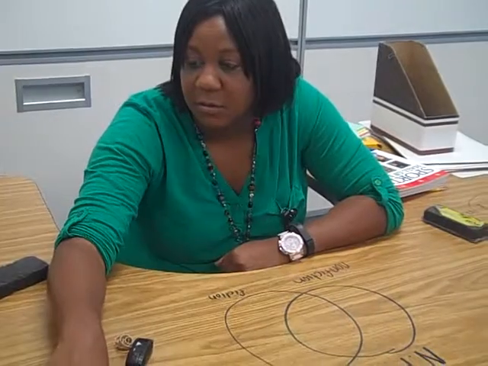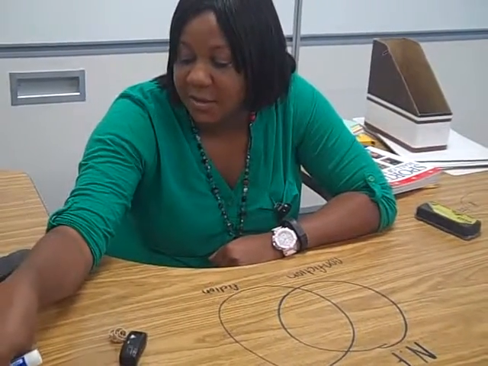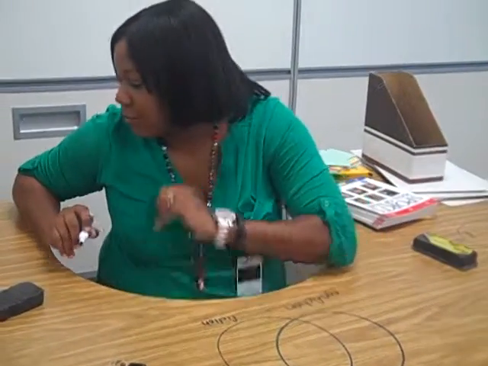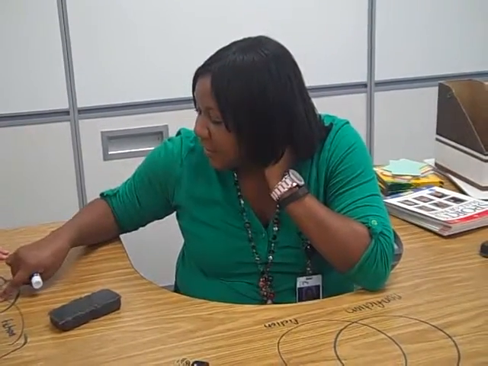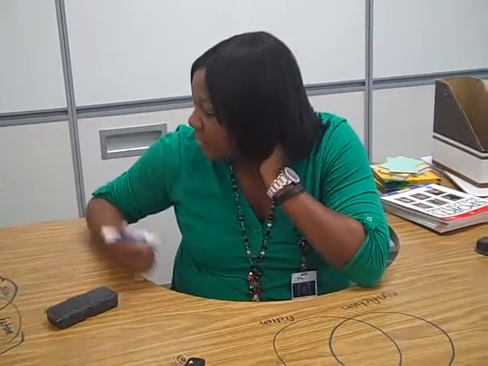What do you have here? Pictures. And then what do you have on this side? But they both have what might have. Yeah, so you put that in the middle. Talk to me about this word right here. They're both books. Good job.